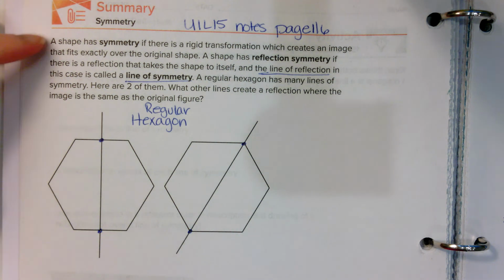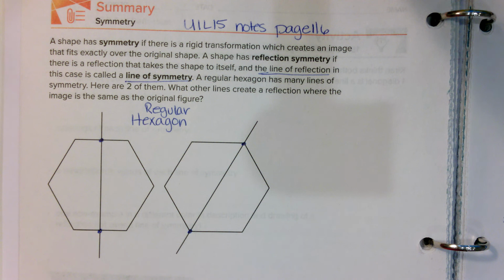A shape has symmetry if there's a rigid transformation which creates an image that fits exactly over the original shape. A shape has reflection symmetry if there's a reflection that takes the shape to itself. The line of reflection in this case is called a line of symmetry. A regular hexagon has many lines of symmetry, and here are two. What other lines create a reflection where the image is the same as the original figure?